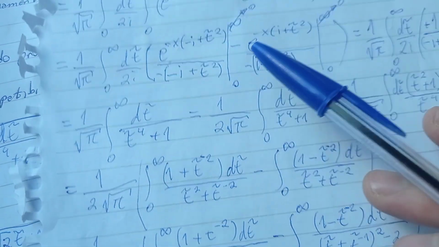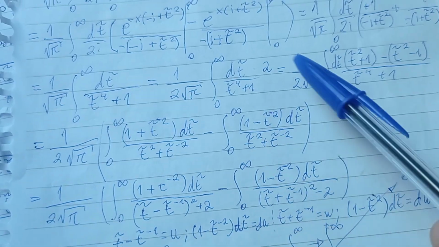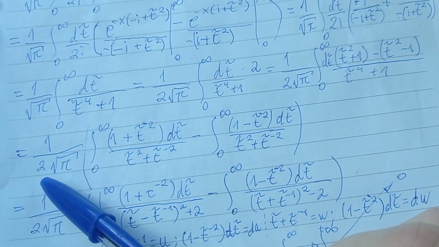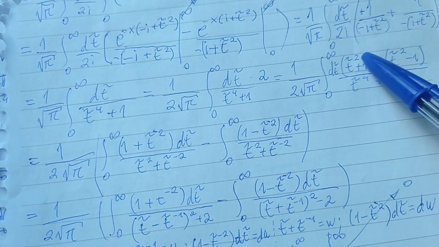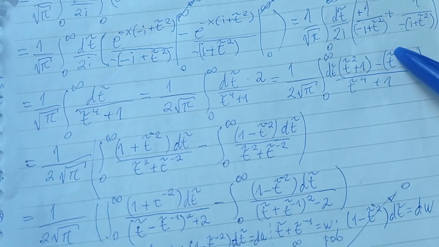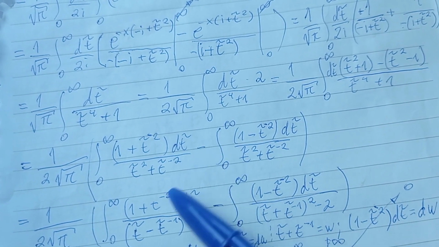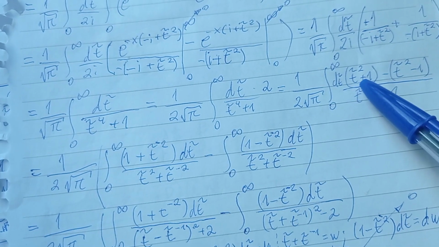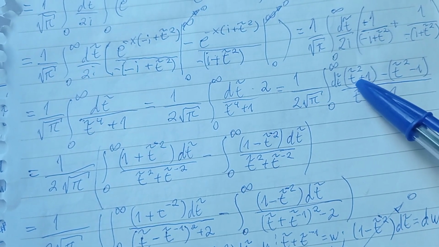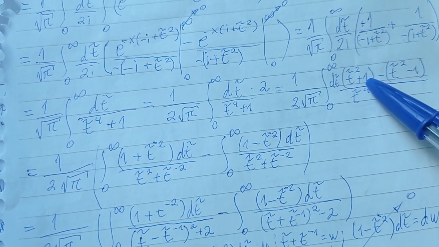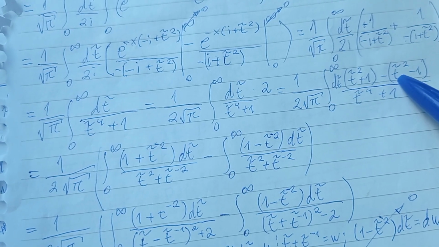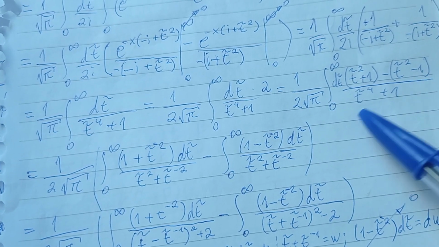So what will happen is the following. This 2 below is this 2. This term is going to be this term, this minus is going to be this minus, and now we're going to divide everything by t squared in this term between parentheses and in this term between parentheses.